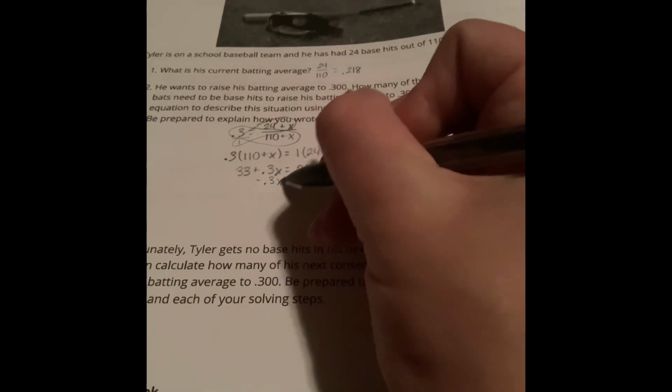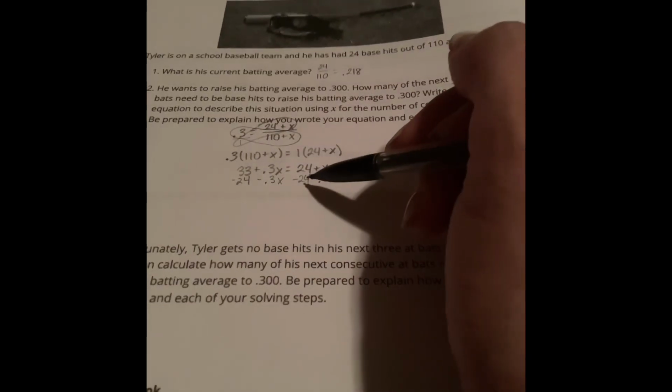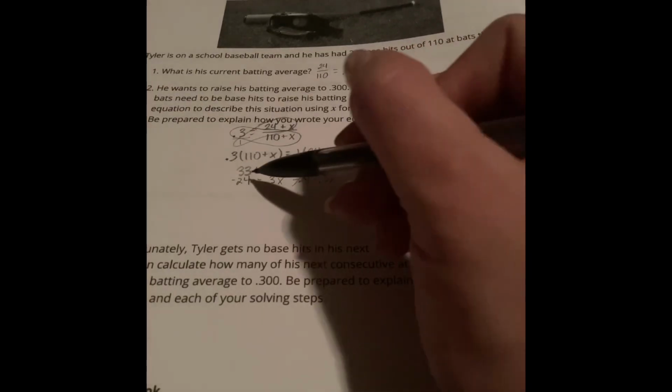Again, like we did previously, I want my x's on one side, my constants on the other. I'm going to subtract this 0.3x. And because I want to save space, I'm also going to move my 24 and subtract it. If I were on my whiteboard or had pens, I might color code this to help you see what's going on. This 24 cancels. 33 minus 24 gives me 9.